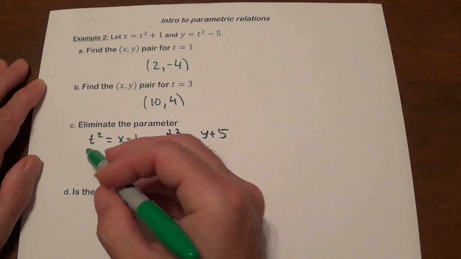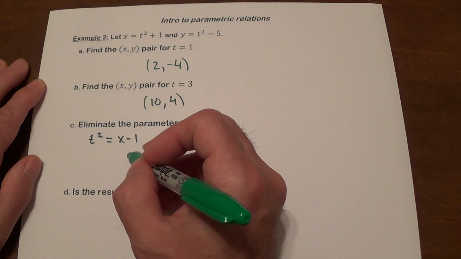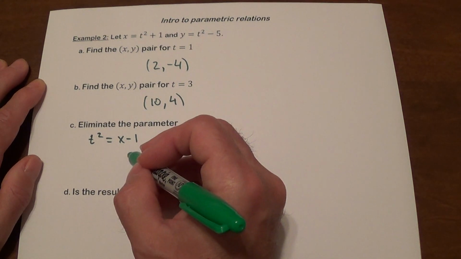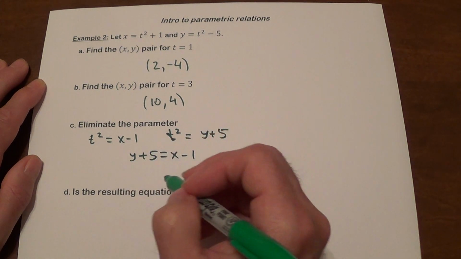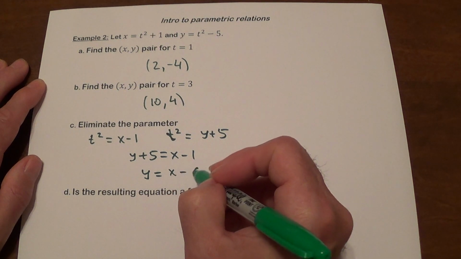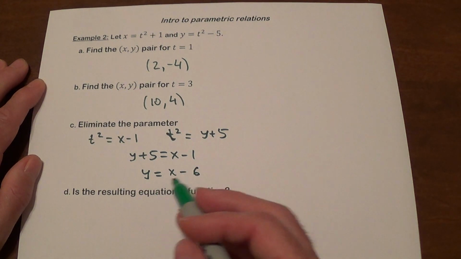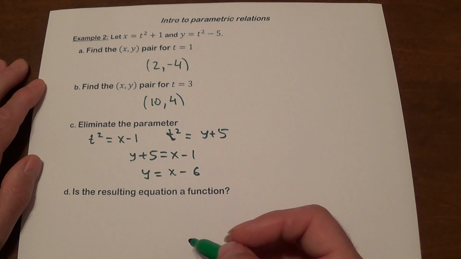Because of the transitive property, these two things are equal to each other. I'm going to put y first, so y plus 5 equals x minus 1, which gives us y equals x minus 6. That is a linear equation, and that is of course a function.